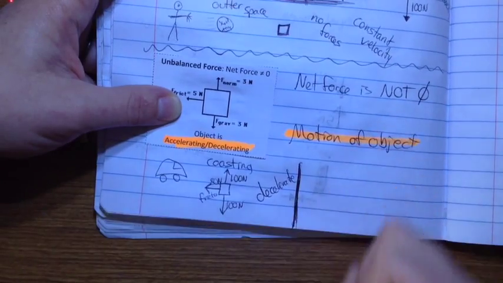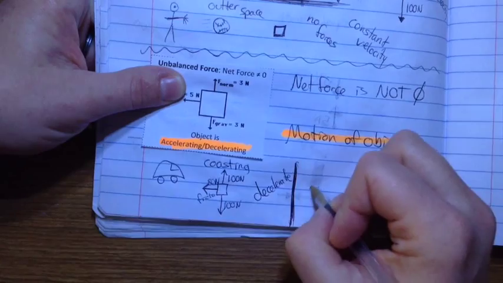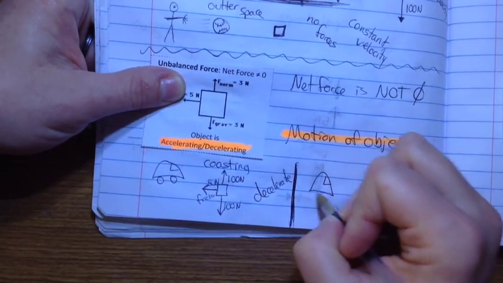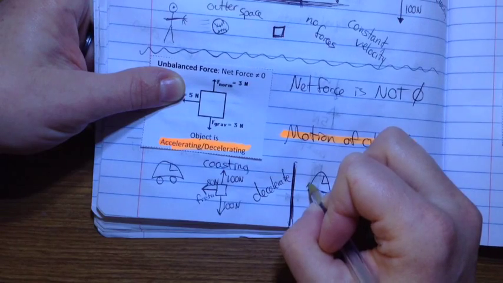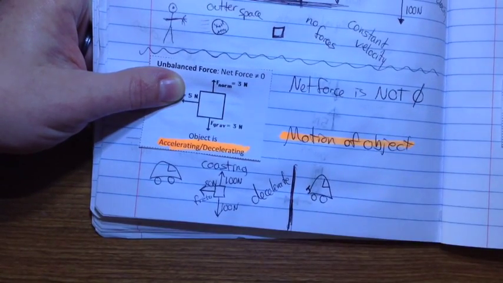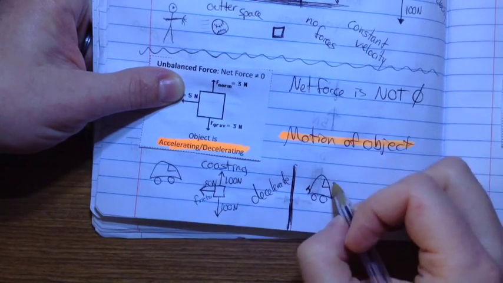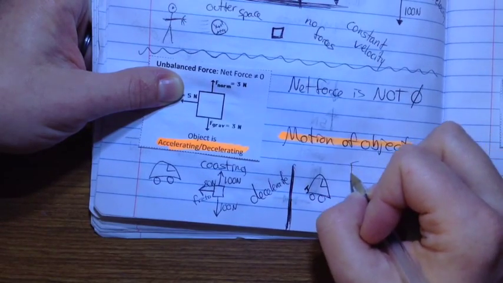What about accelerating? All right. So accelerating, we'll stick with the car again. This time we're making a sports car. Put a little spoiler on it. Our little sports car with a spoiler on it. Now, this time he's at the stoplight.